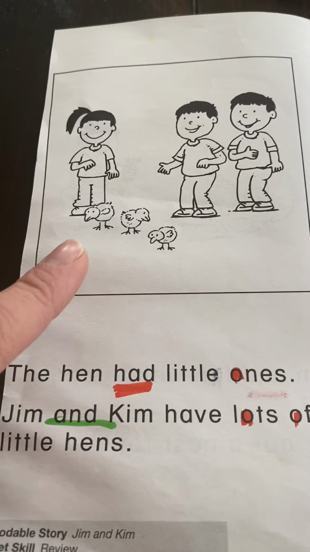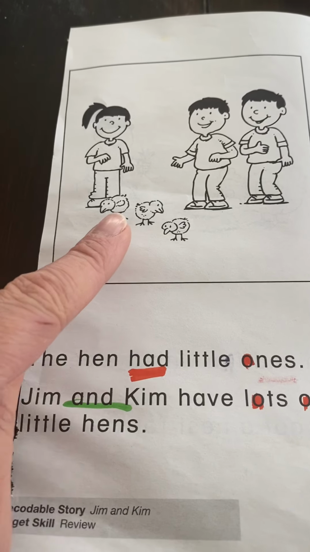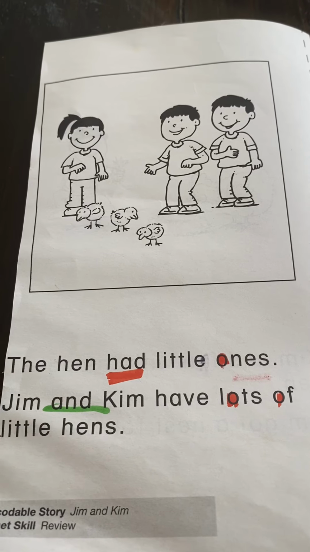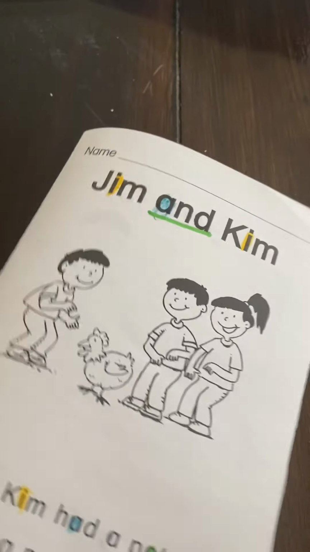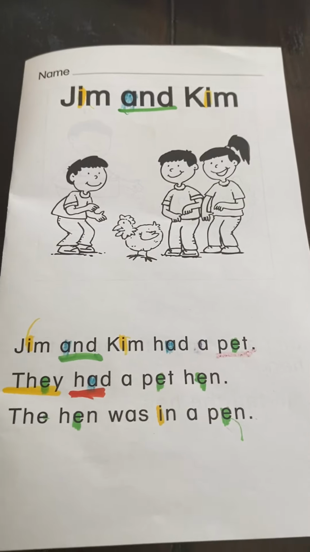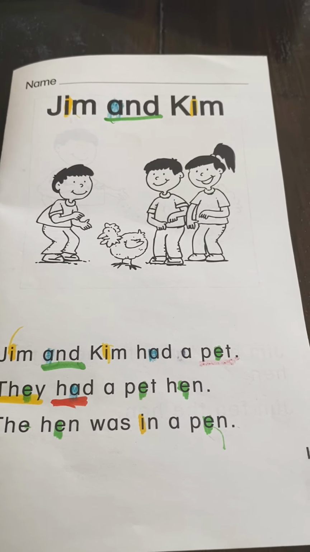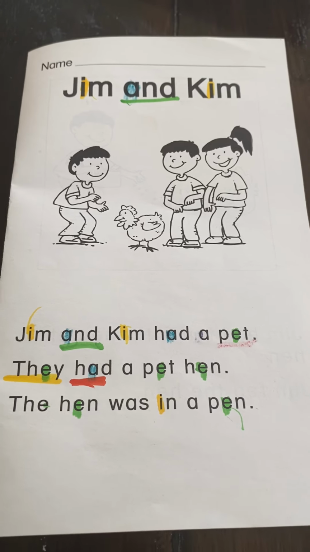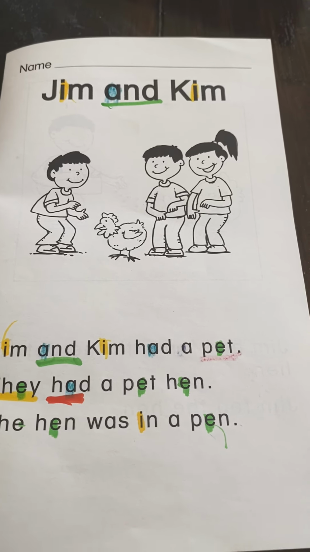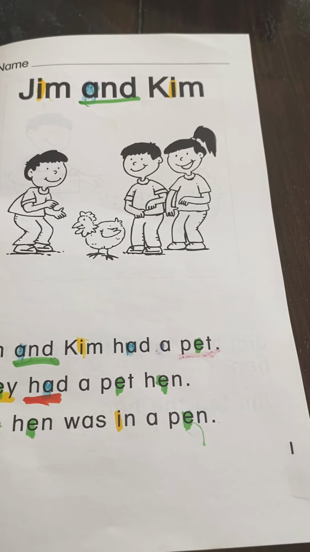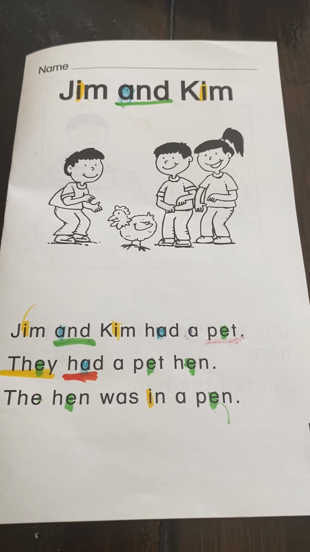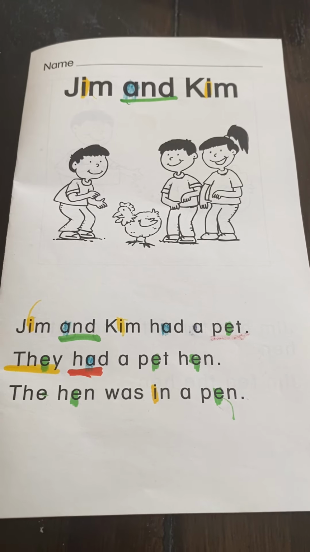Good job, guys. So as you're reading, remember to use these pictures to help you. And you can also spot other sight words throughout the story. So let's review, boys and girls. If we read this story together, and you can always go back to listen to it again and read to yourself at home, but let's talk about the main idea together. Remember, the main idea is, what's the author's big idea, or what does he want us to know mainly about this story? So what is the main idea about this decodable Jim and Kim?